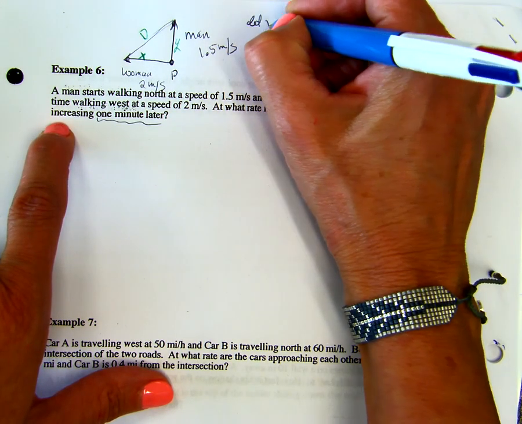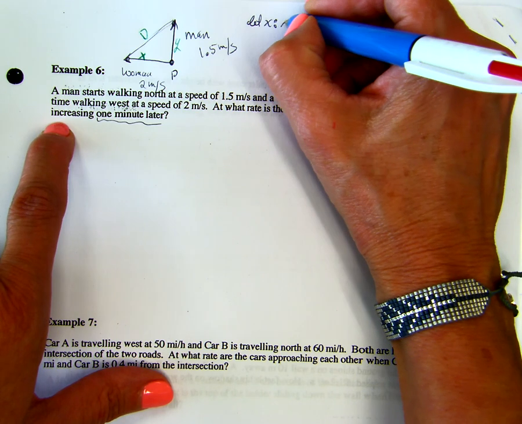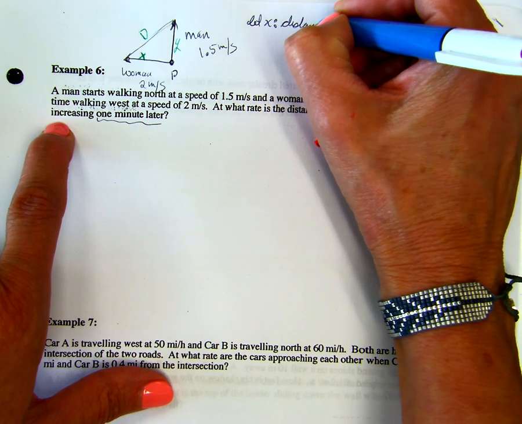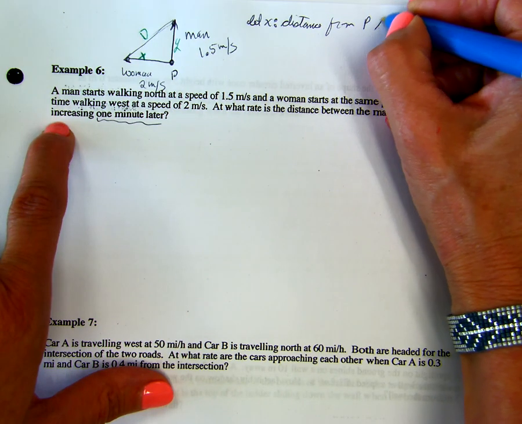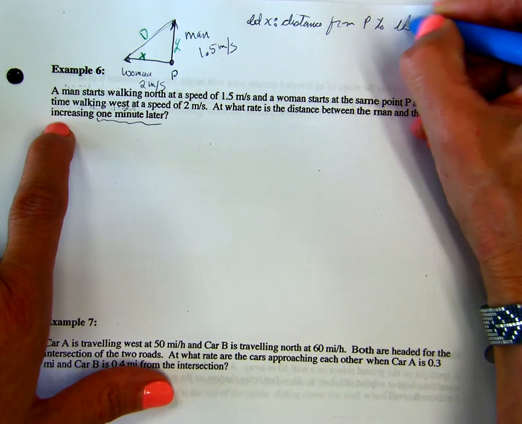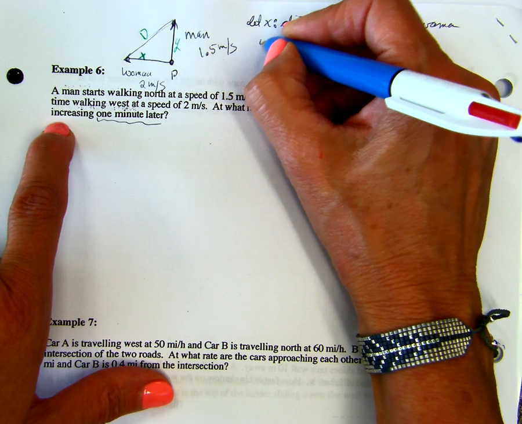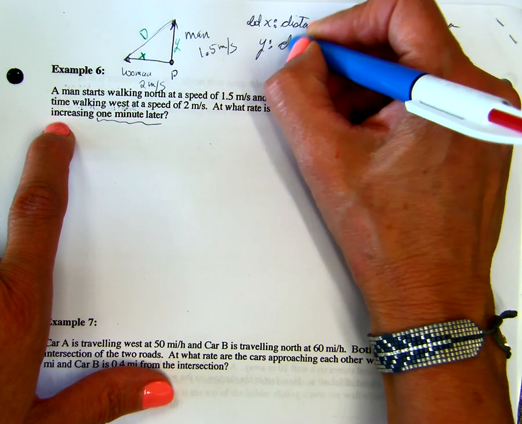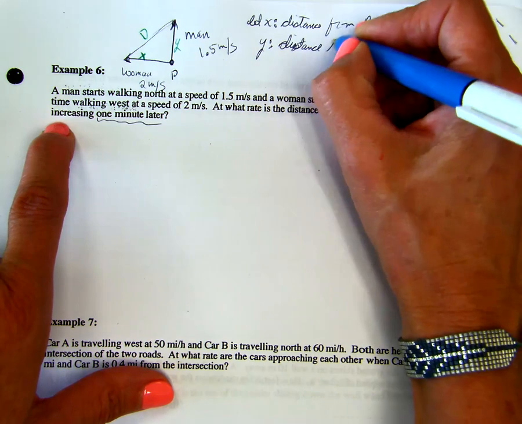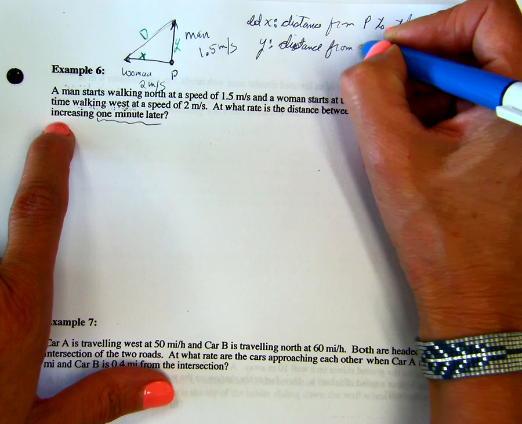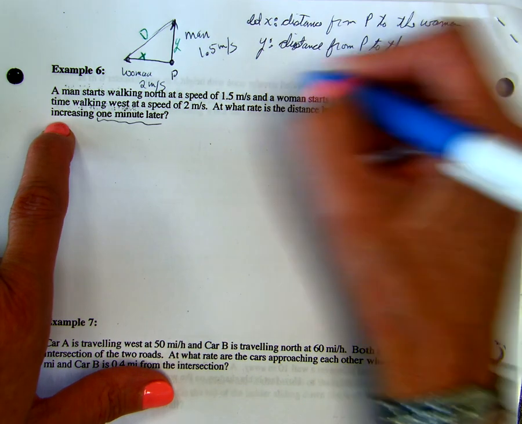Let X be assigned the distance from P to the woman, and Y is assigned the distance from P to the man.